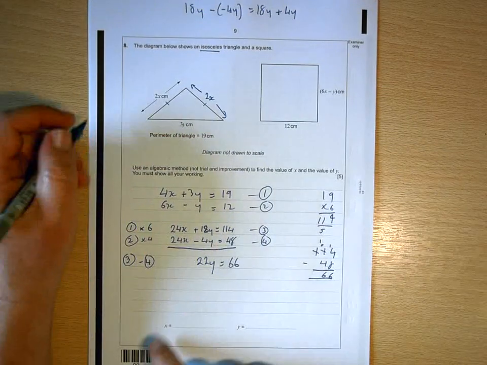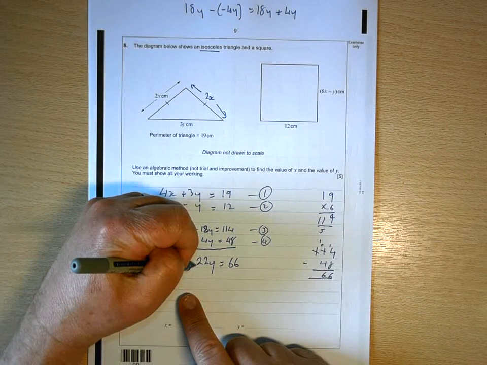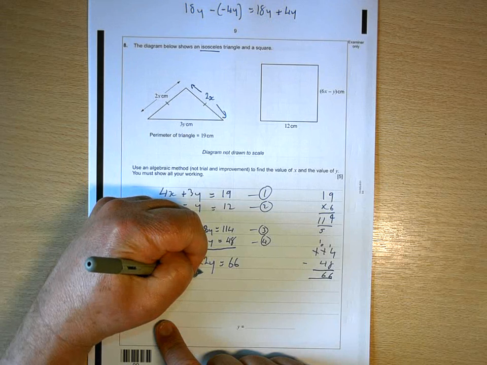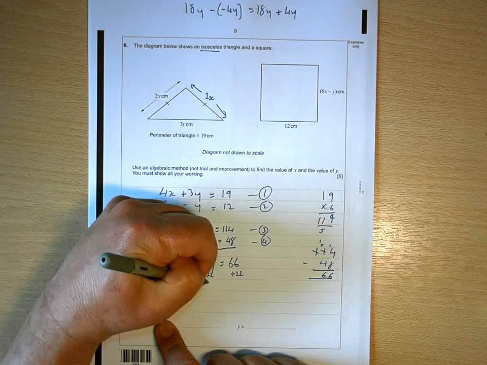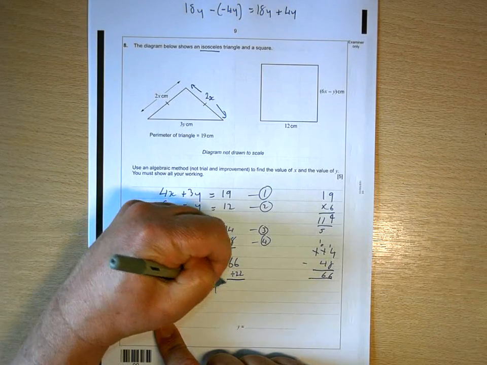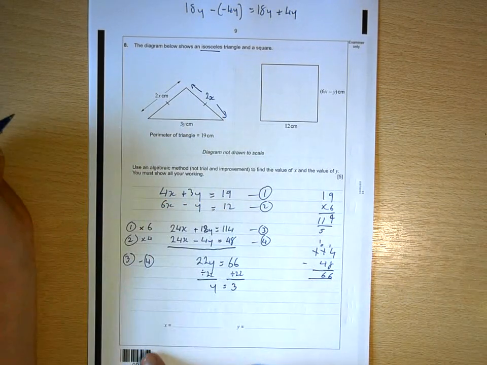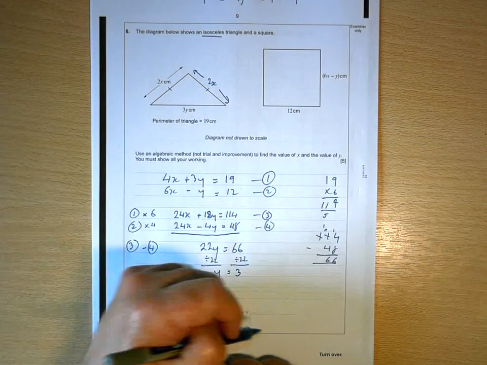To get the y on its own, we have to undo a times 22, which means we've got to divide by 22, and that will leave us y equals 3. So we now know that y is 3.